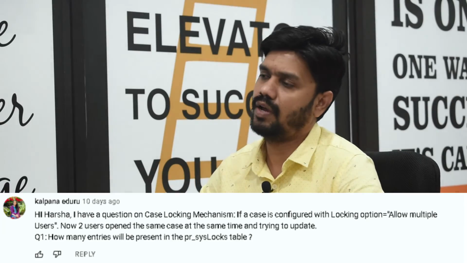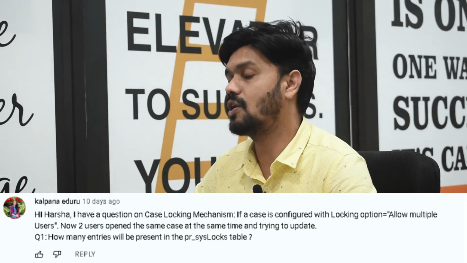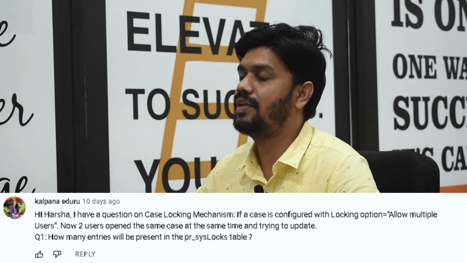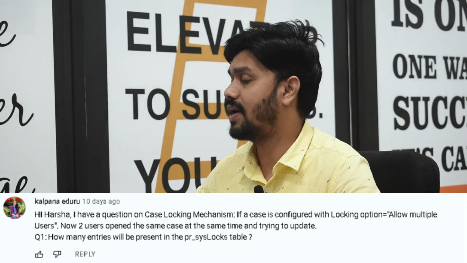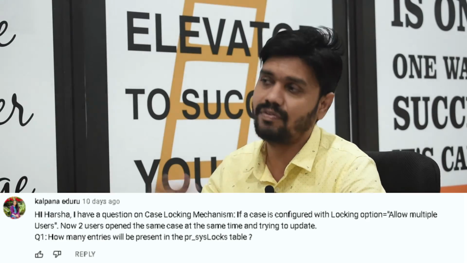Okay. So as you are saying, allow multiple users is the locking option. Allow multiple users means optimistic locking. So we need to understand the concept of optimistic locking: in optimistic locking, the lock will be acquired when an action is being performed, not when the case is opened.